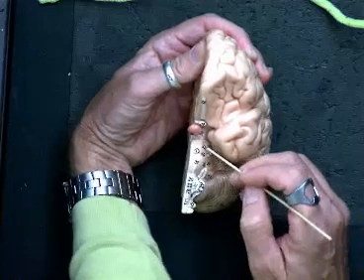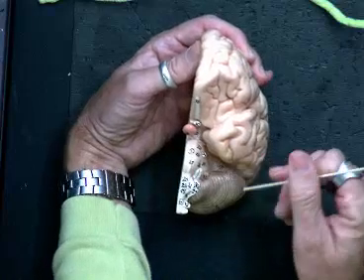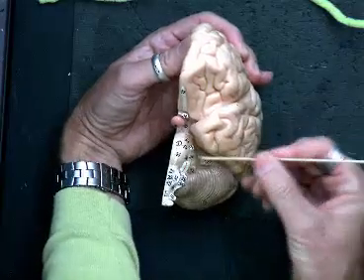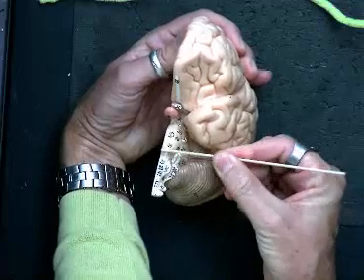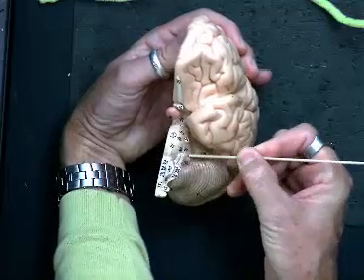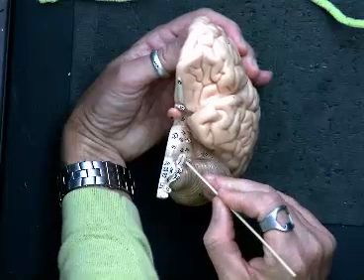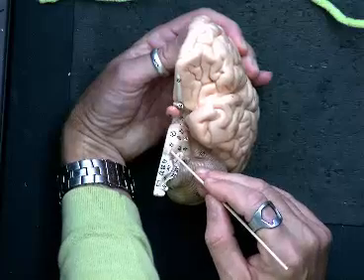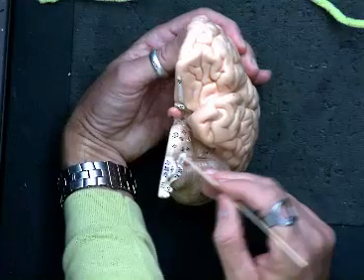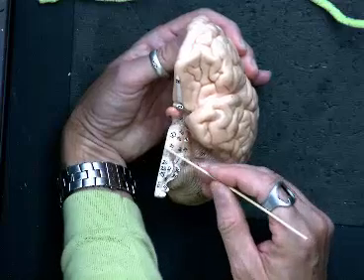6, 7, and 8. 6, abducens. 7, facial. 8, vestibulocochlear nerve. 6, 7, and 8 are all in a line here, more of a horizontal line on the inferior surface of the pons. So this is 6, that's 7, and that's 8. Abducens, like we were talking about, and then the facial nerve, and then the vestibulocochlear nerve. 6, 7, 8.